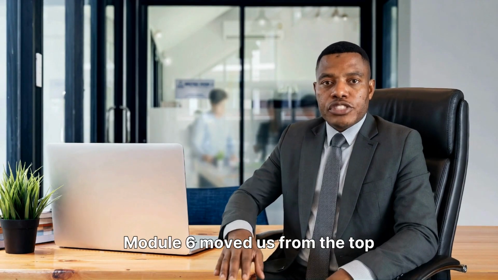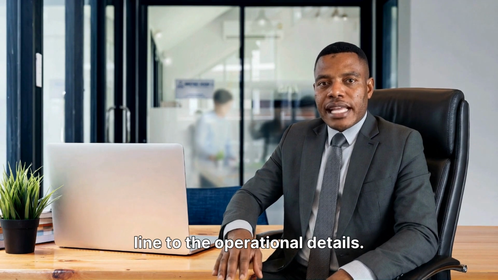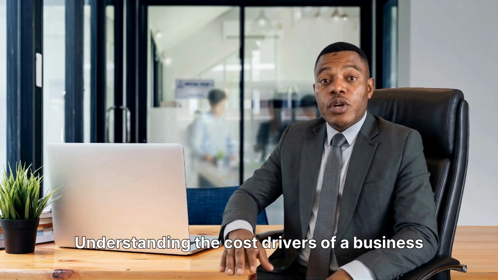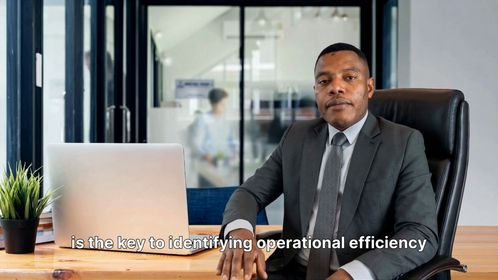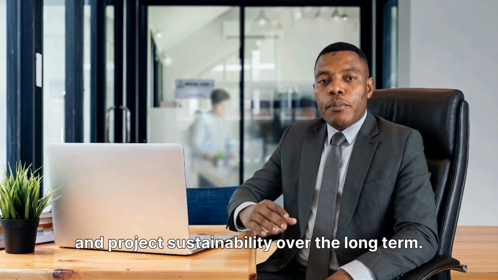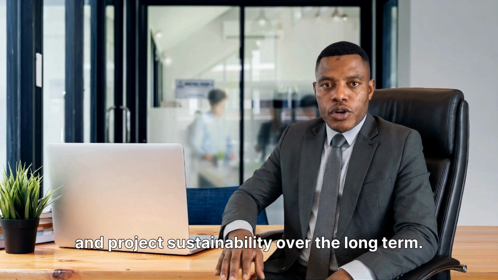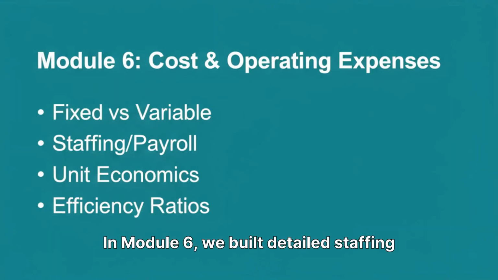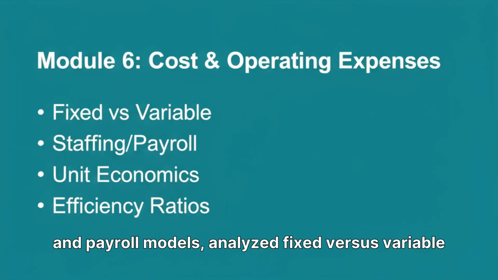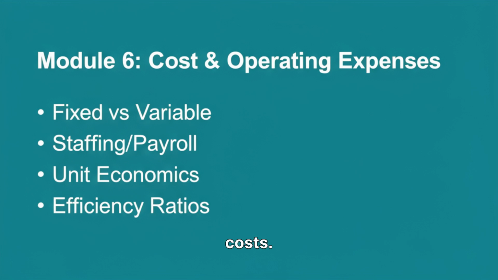Module 6 moved us from the top line to the operational details. Understanding the cost drivers of a business is the key to identifying operational efficiency and project sustainability over the long term. In Module 6, we built detailed staffing and payroll models, analyzed fixed versus variable costs.